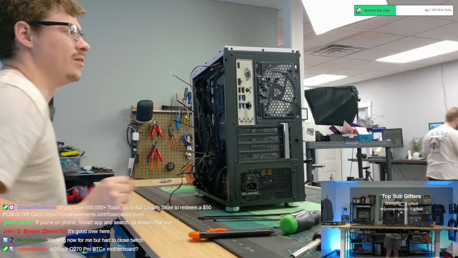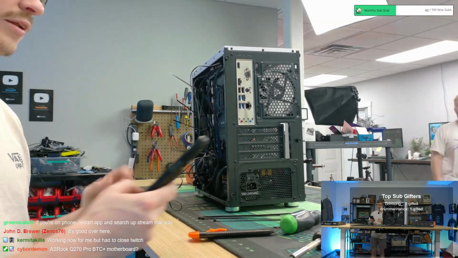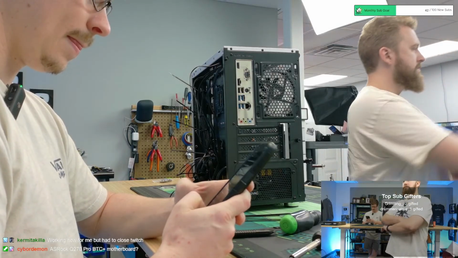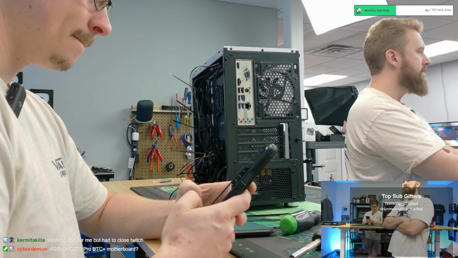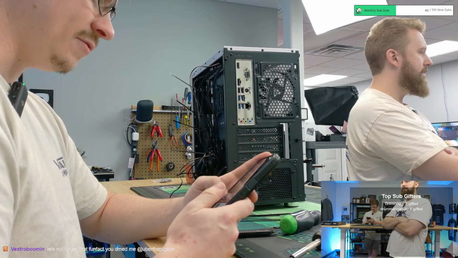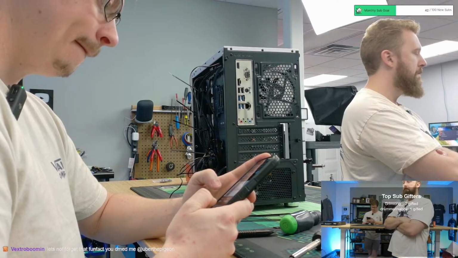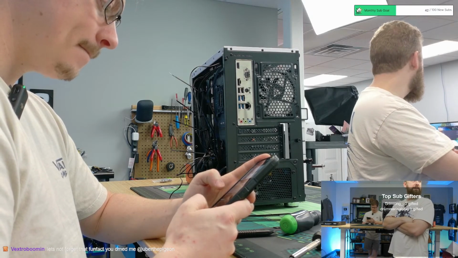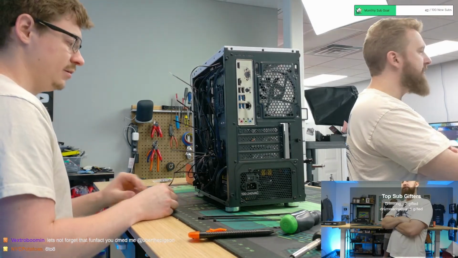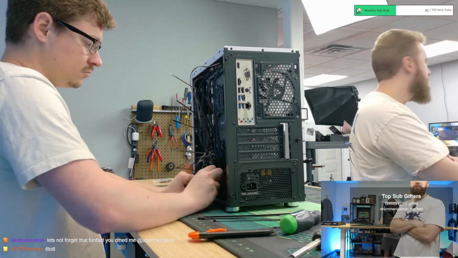The B850 Steel Legend. Let me look up Q270 real quick. I need to know what gen that is. I think it's 1151. That'd be 6th and 7th gen, unless it's misunderstanding what it is, because there is an ASRock.